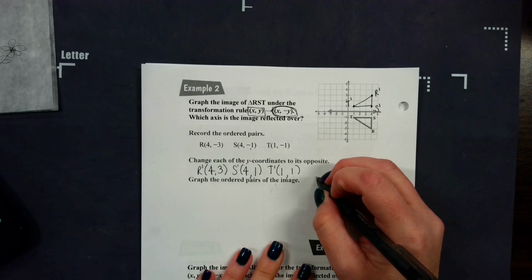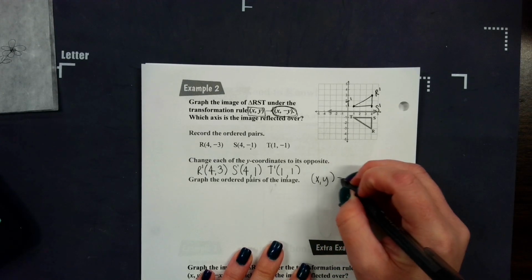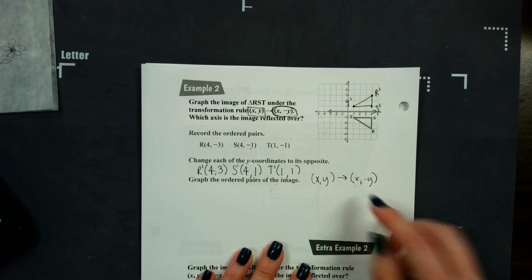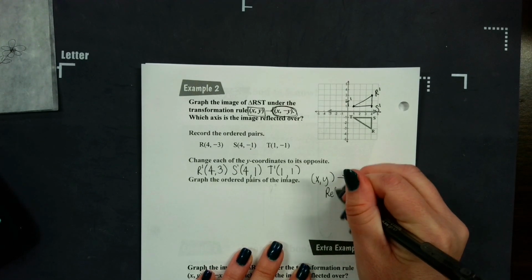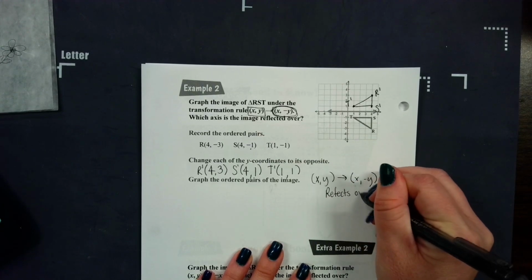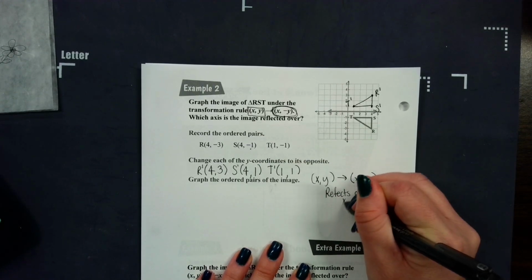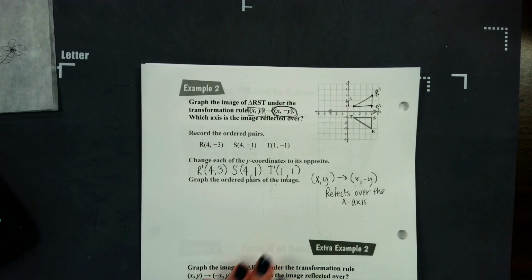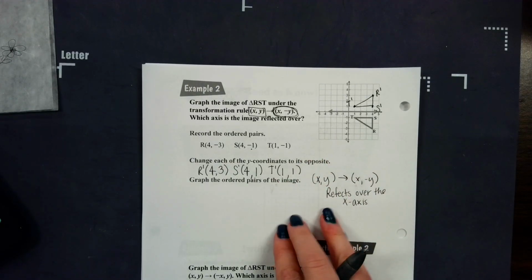So what's the axis that it reflects over? X or Y? X. So this rule, when we change the Y to its opposite, reflects over the x-axis. Okay? Does this make sense, what we just did here? What questions do we have?